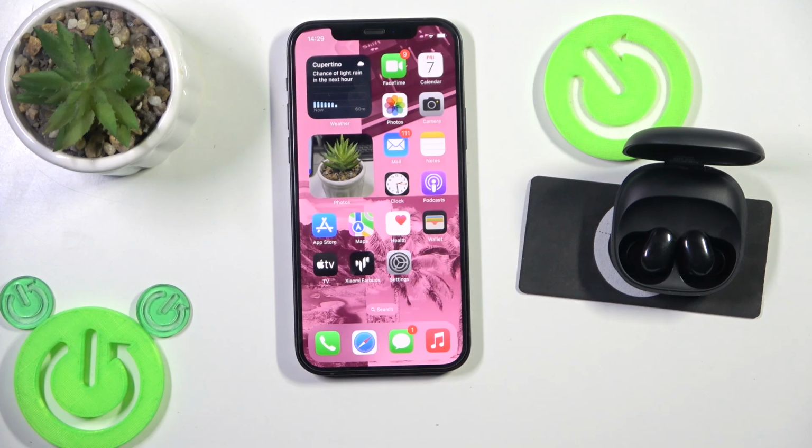Hello everybody and welcome. In this video I'm going to show you how to find your Redmi Buds 6 Play.